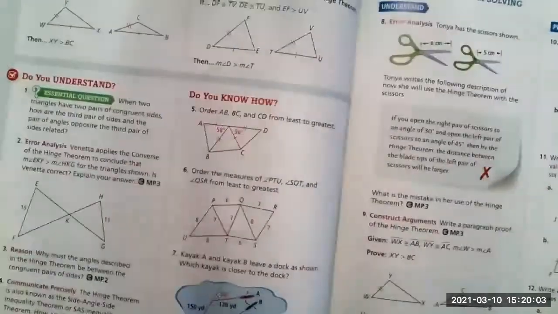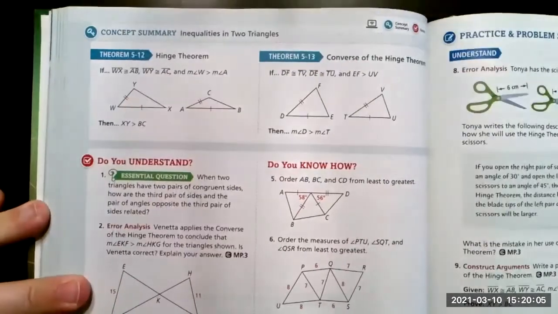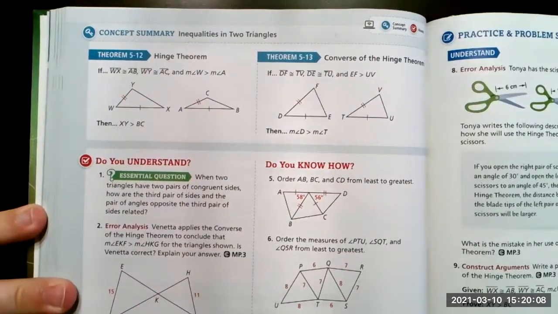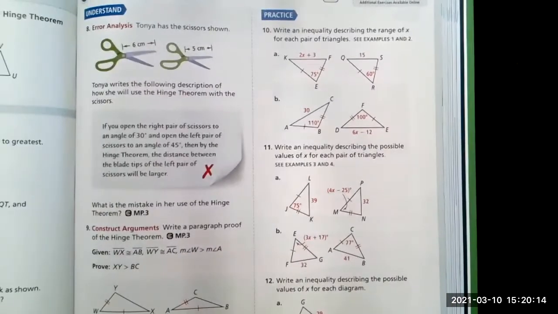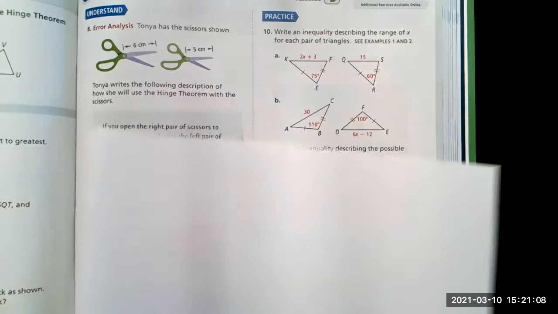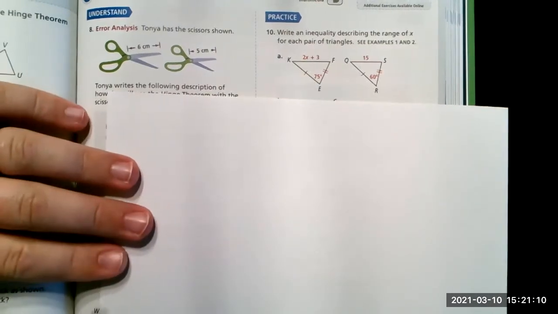Oh, wow, that's it. Page 236, we've got a summary at the top. Again, you just have the 2 theorems, the hinge theorem, then the converse of the hinge theorem. So let's go ahead and jump over to these practice problems and knock these out. So for number 10, we'll call this 10A.